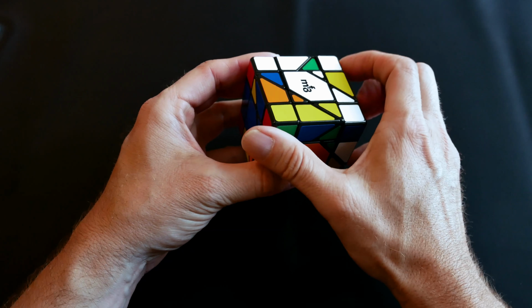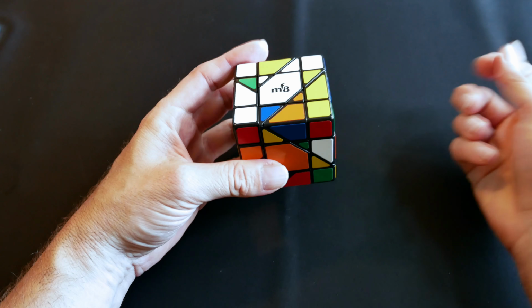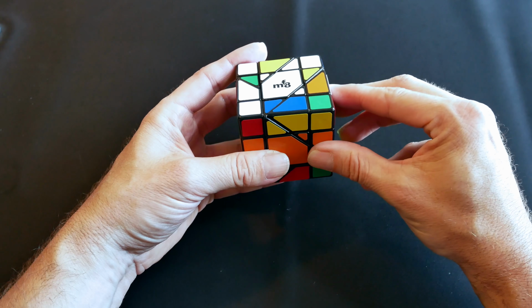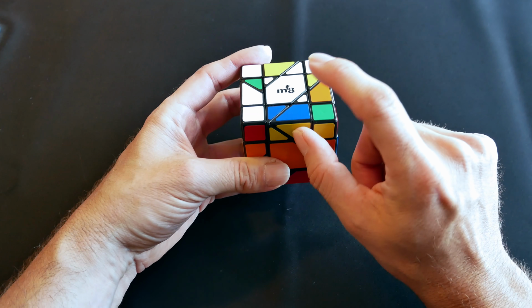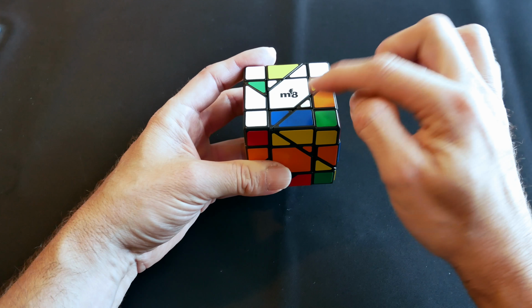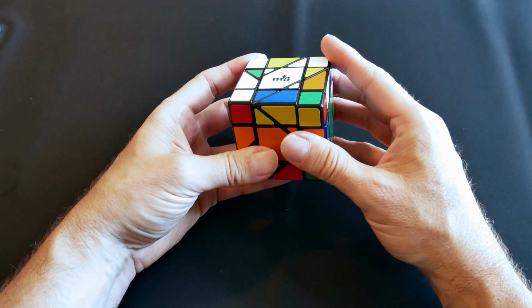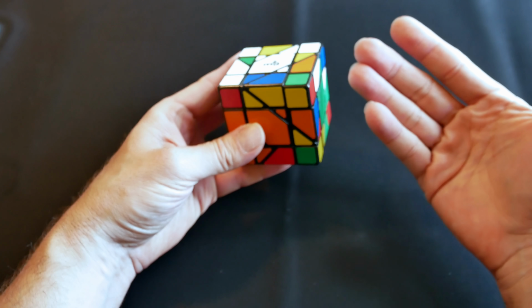So when I turn this back, it's still solvable, right? This corner is still solvable. So when I rotate this back into position, the yellow blue matches up with the yellow blue, and then this piece matches up, and this piece matches up, and this piece matches up. Okay, so now let's move on to another piece.